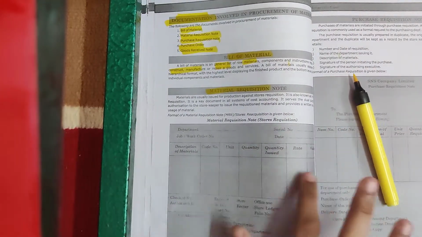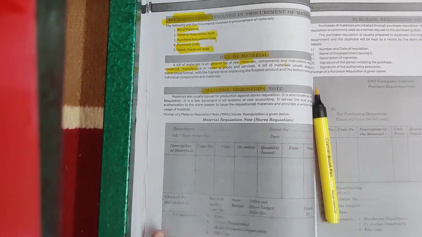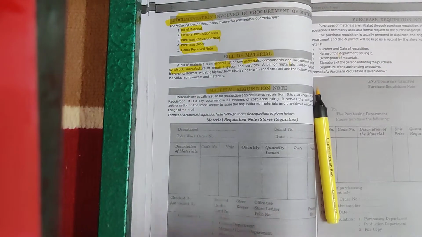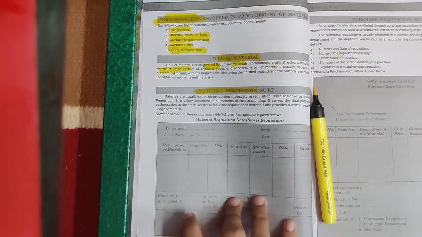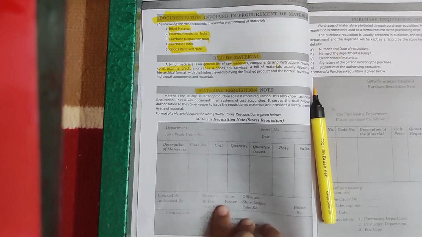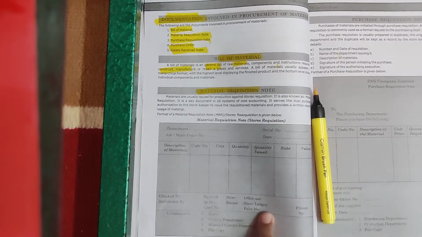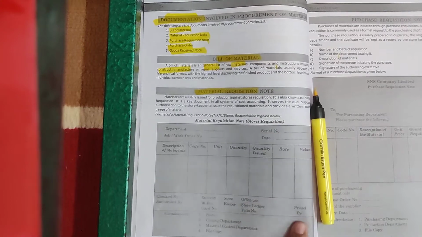Quantity is again 1. The quantity issued, what is the price? Suppose it is rupees 10, and what is the value? Again it is rupees 10. So you will have to fill in this particular thing. Then checked and authorized by: suppose I am issuing, I will write my seal and signature. Then entered in the bin number card, storekeeper, office use, store ledger, folio number, and priced by.